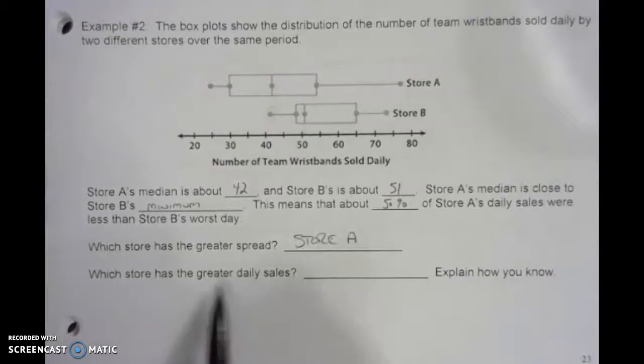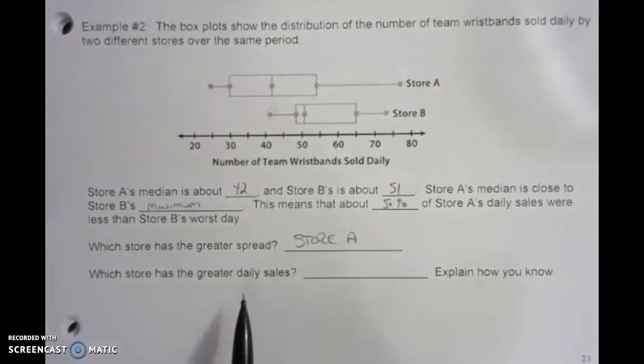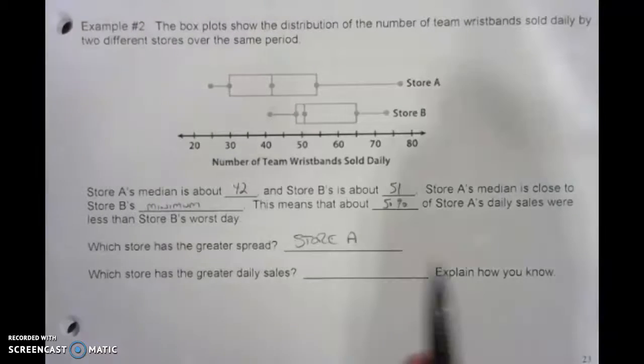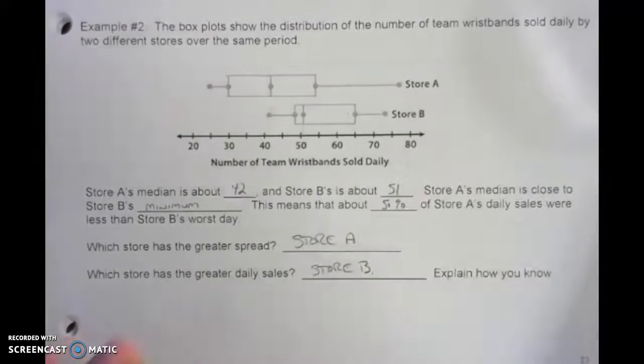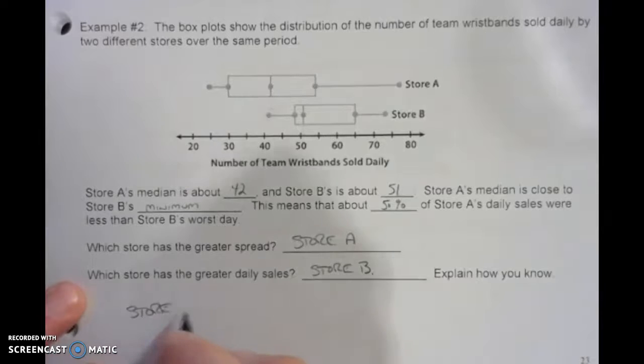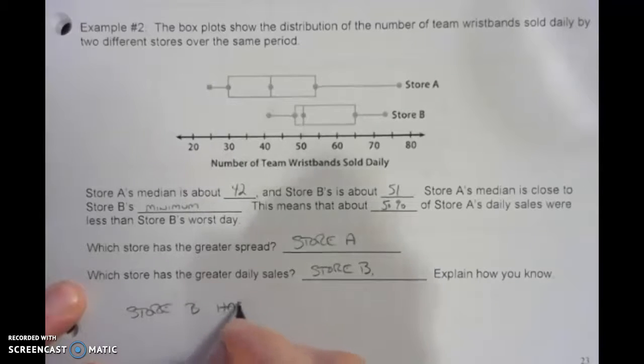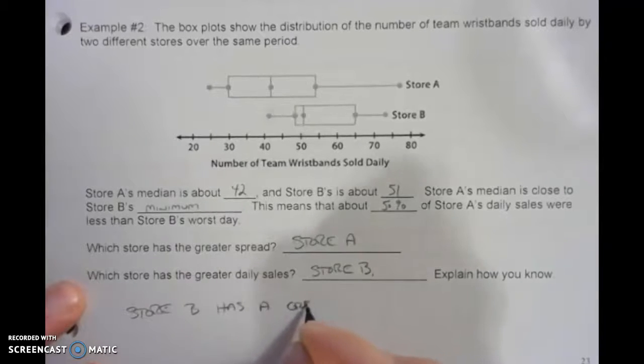Which store has the greater daily sales? Well, if we compare the 5 data points, the minimum, Q1, Q2, Q3, and the maximum, all right, well, it appears that Store B has the greater daily sales. Explain how you know. Well, Store B has a greater minimum.